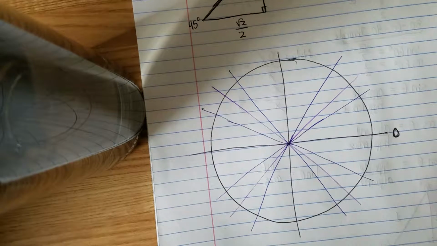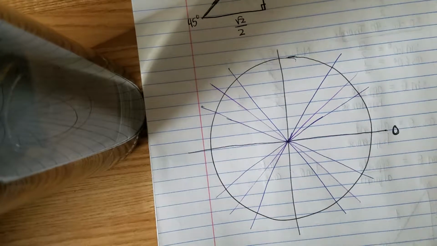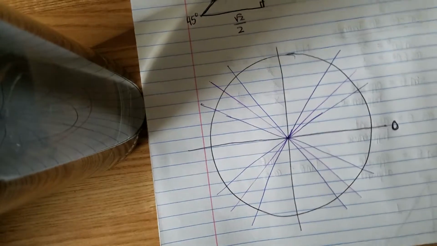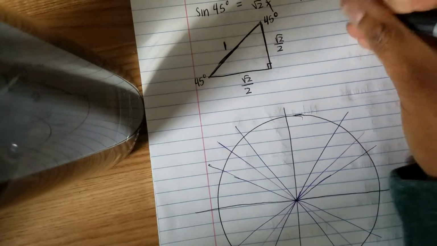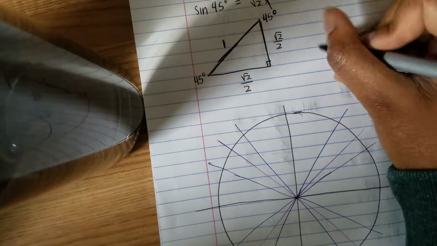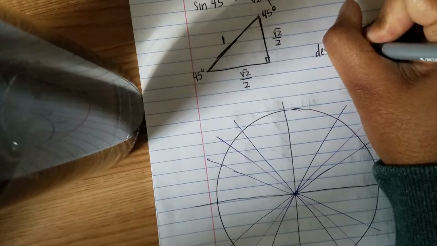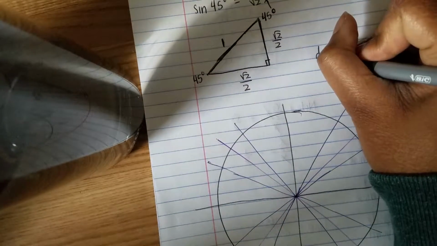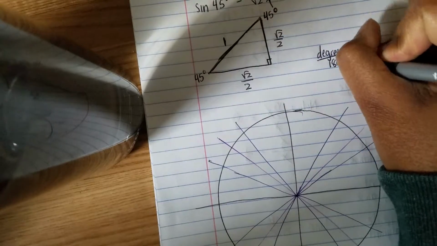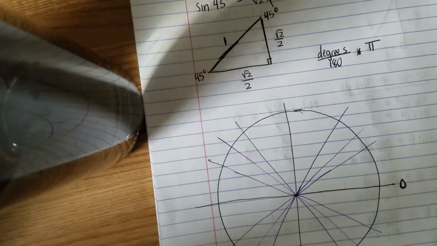So I'm going to switch to radians. In order to work with radians, you have to know that it's degrees divided by 180 times pi.